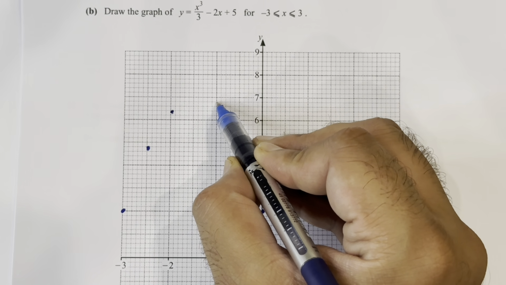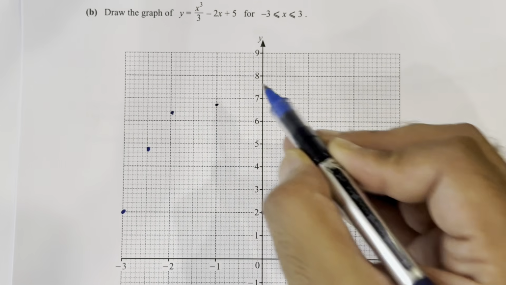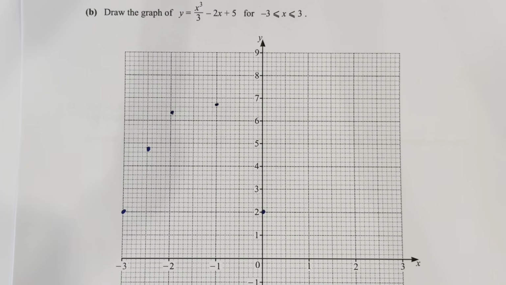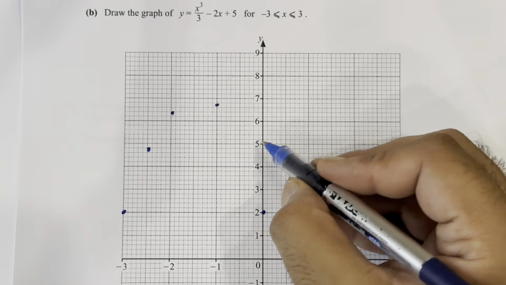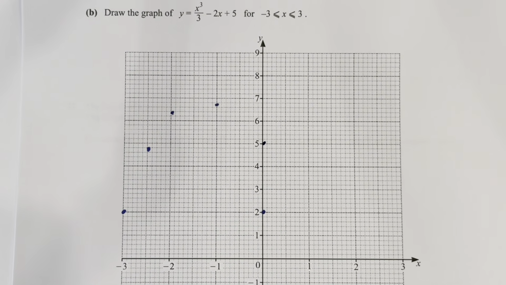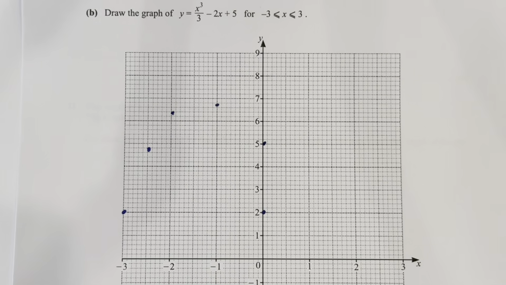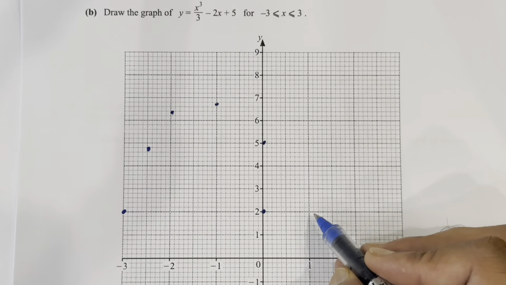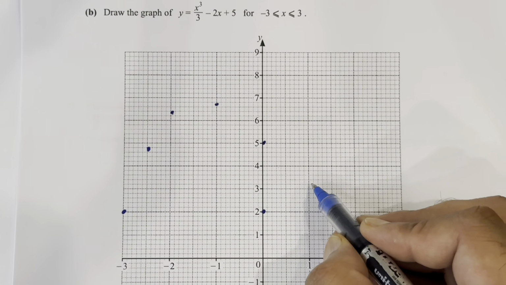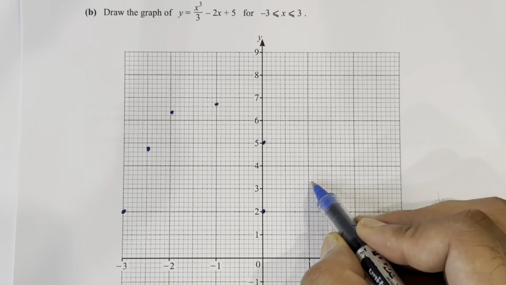So you're going to write over here. For the value of 0, our answer is 5. Now for the value of 1, our answer is 3.3.